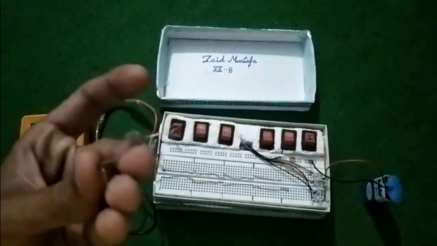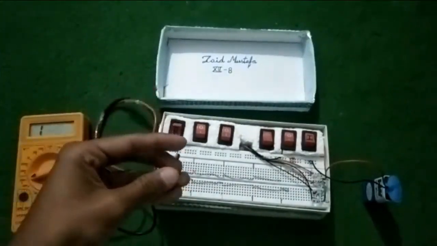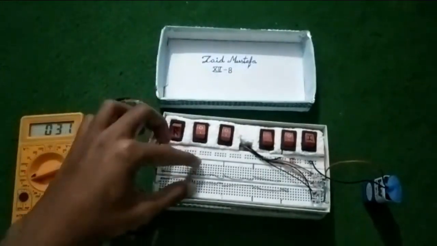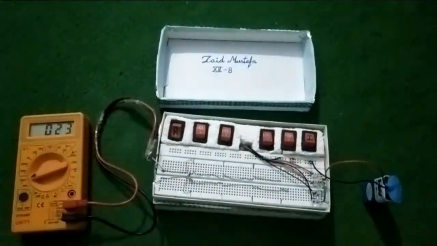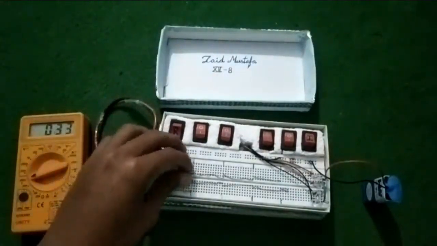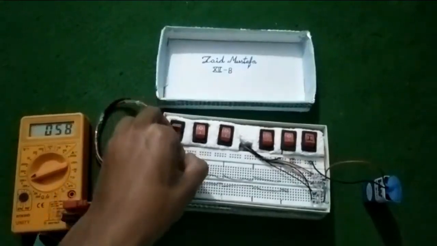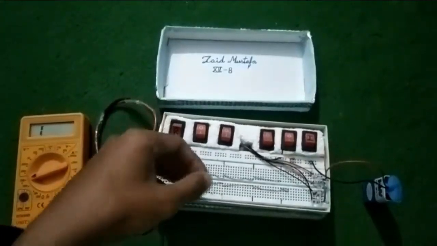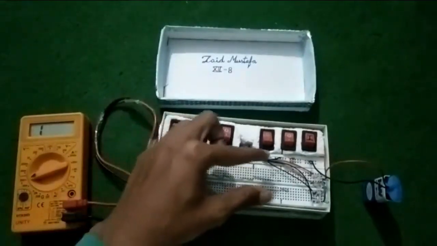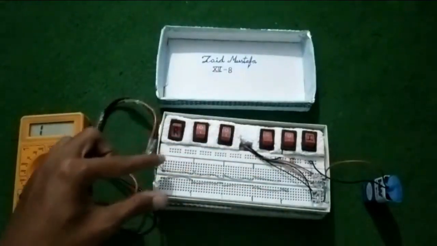See, this is an LDR whose resistance value changes due to change in intensity of light. I have placed it at different distances from the light source to measure different values of resistance.